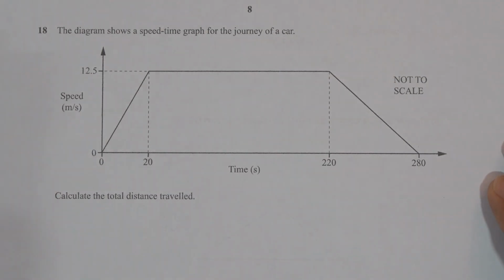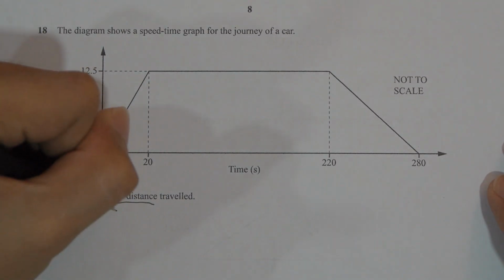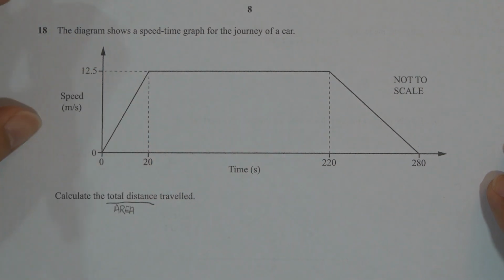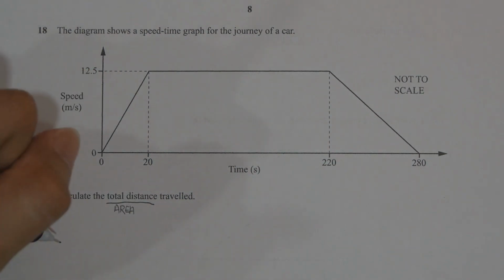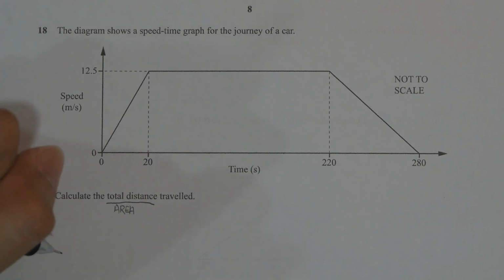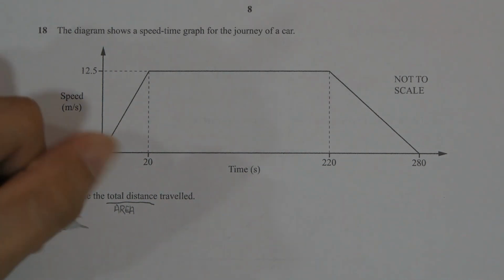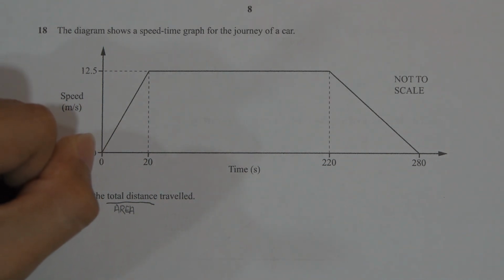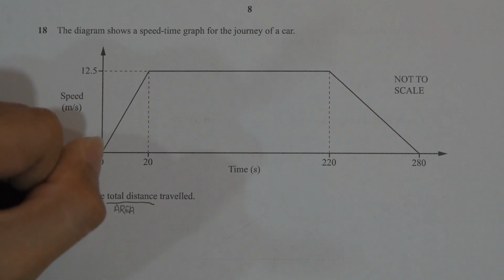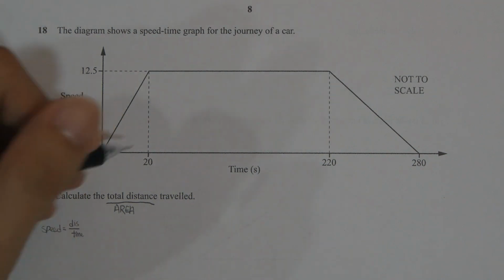So the next question, you are required to find the total distance. In short, it is referring to the area. So all you need to do is just take the speed multiplied by the time. But the tricky part here is how you find the area of the triangle.